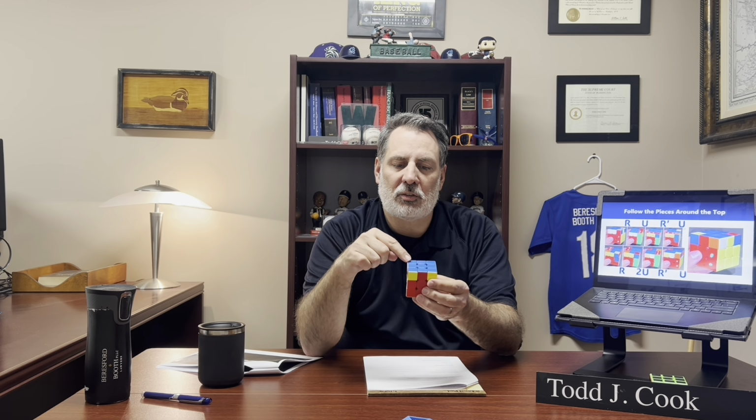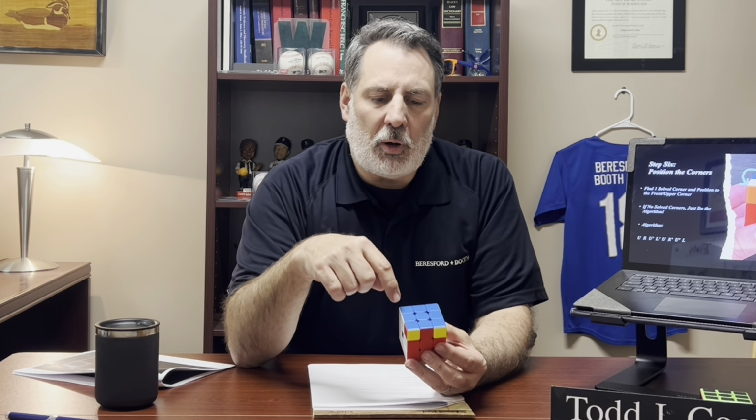Okay, now at this point, we have the blue cross, and each of the blue cross edge pieces are connected to the correct centers on the sides. That means we only have 4 pieces that we haven't solved, and those are the 4 blue corner pieces. At step 6, we are going to put the 4 blue corner pieces in the correct position. They may be facing the wrong way, they may not be oriented right, but we're going to place each of them in the right place.